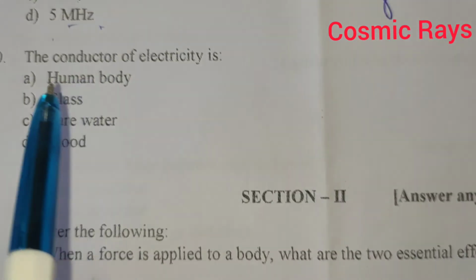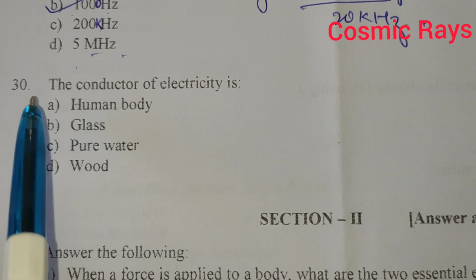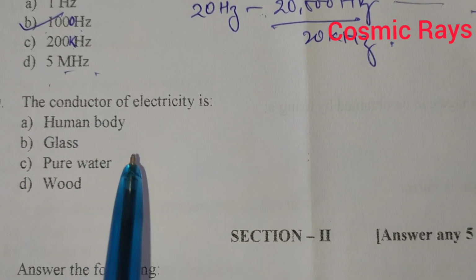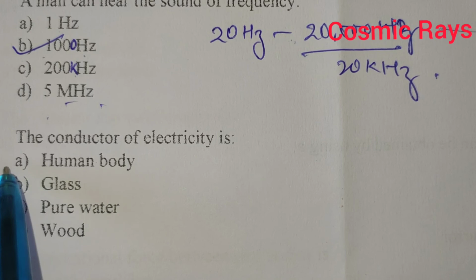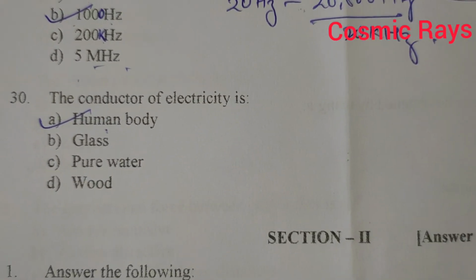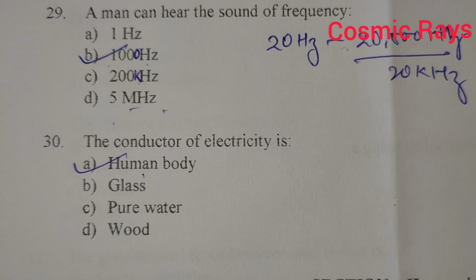Next question is the last MCQ question. The conductor of electricity is. Here the very first option is human body, which we know is a conductor. So that is the right answer.